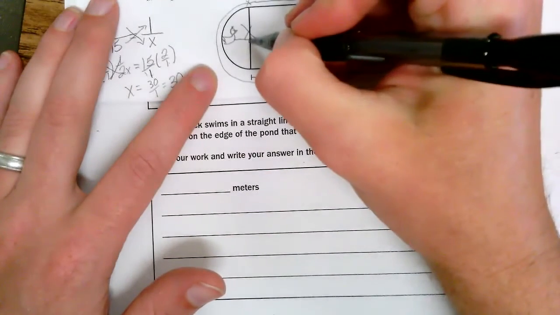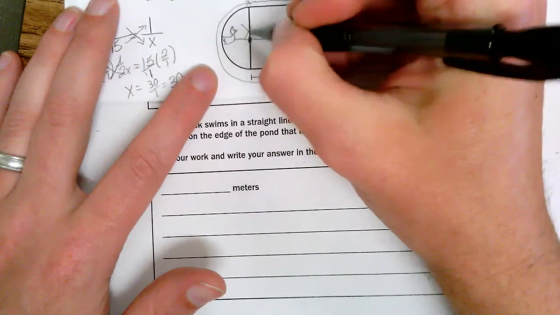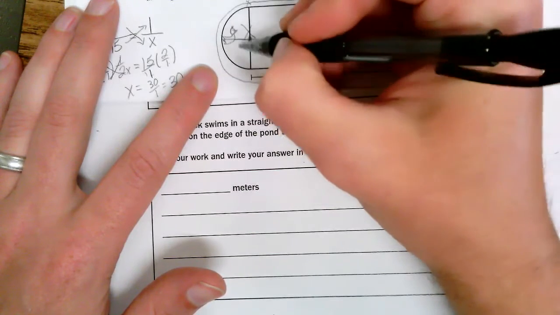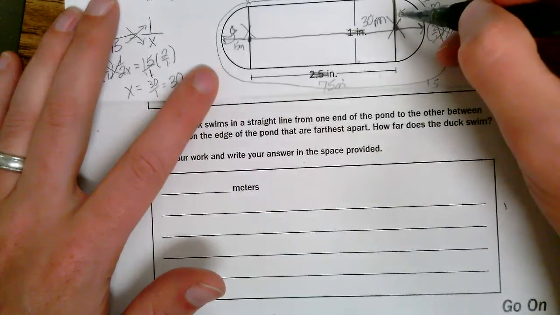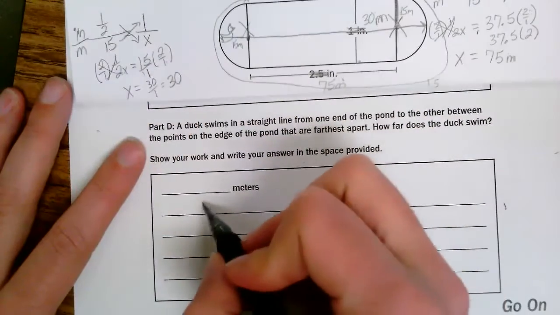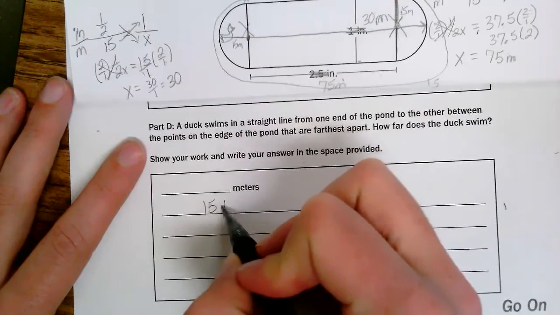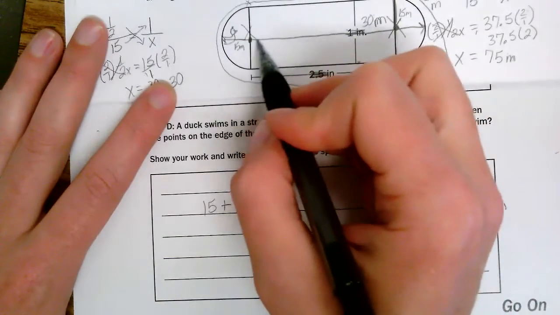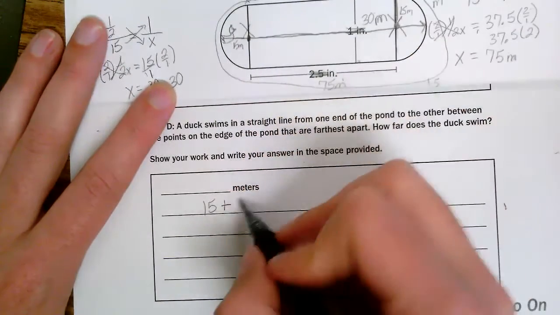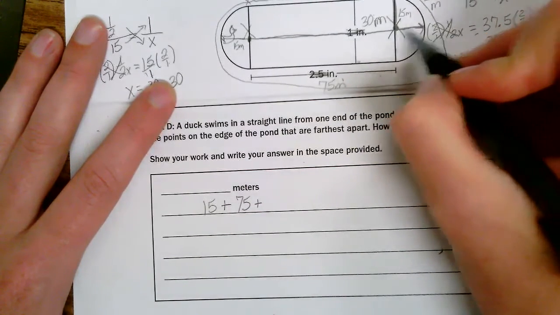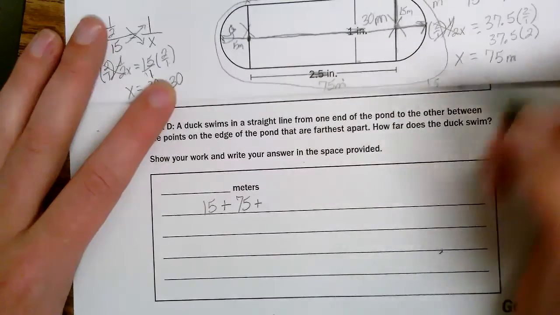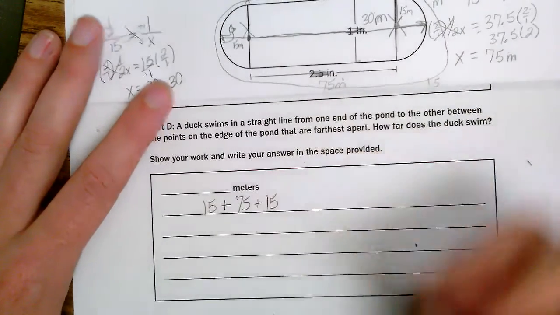From the middle of my circle out, half of this circle, remember we said was 15 meters. That comes from the radius of my circle. So he's going to swim those 15 meters plus the whole length of this rectangle, which was 75 meters, plus the last radius of this circle, which is another 15 meters.